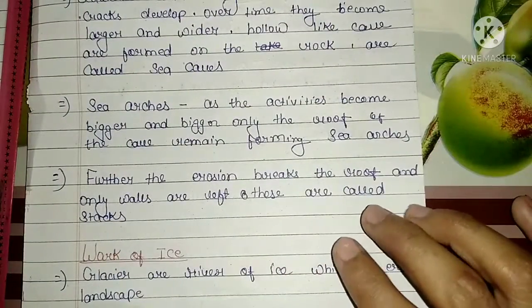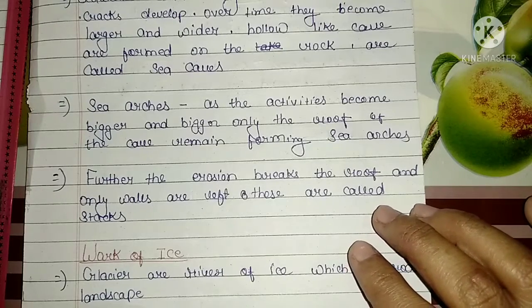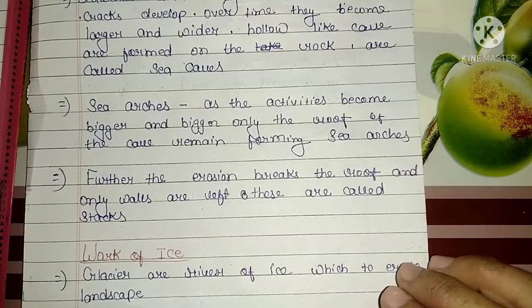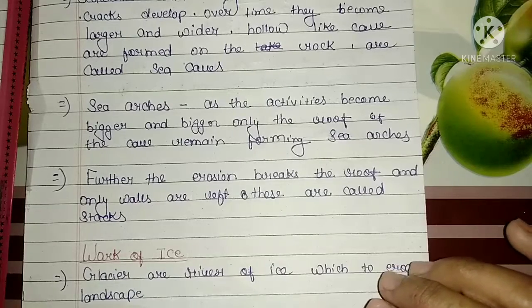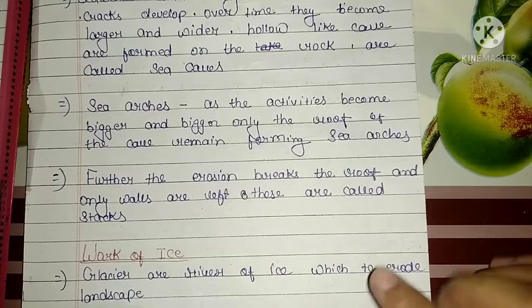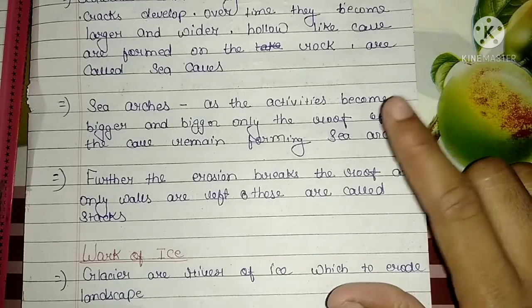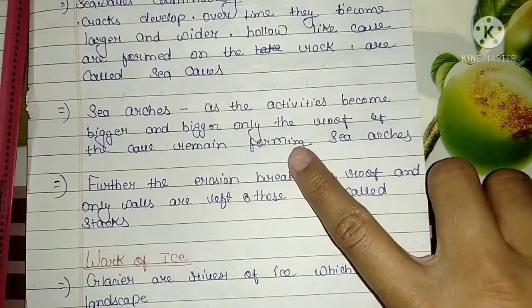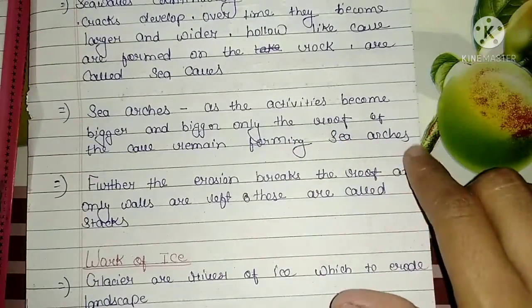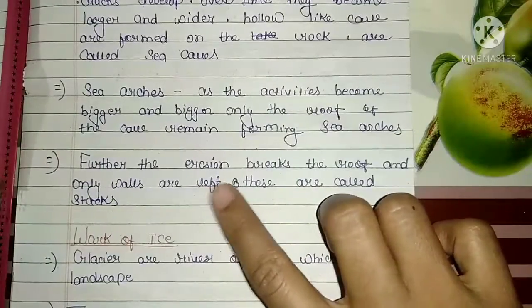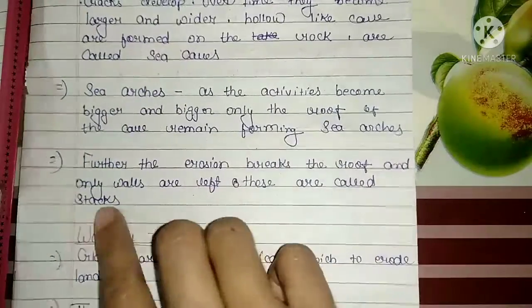Further, the erosion breaks the roof and only walls are left. Those are called stacks. So here only the roof of the cave remains and it forms sea arches, and here only walls are left and they are called stacks.